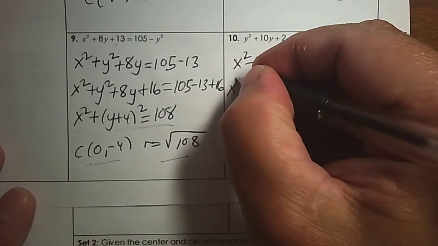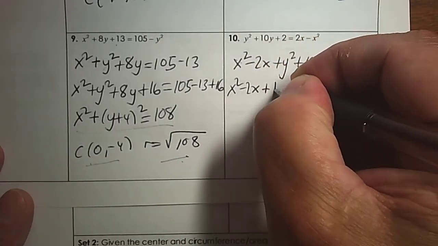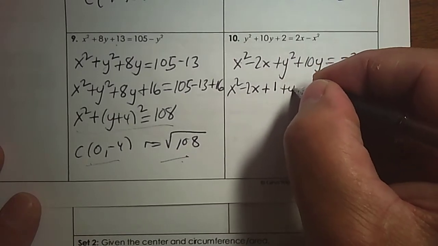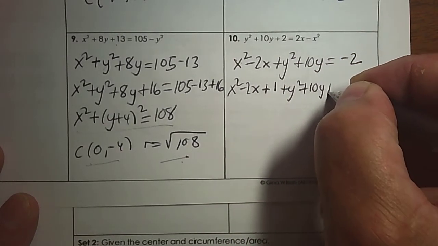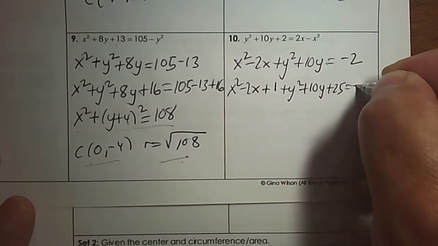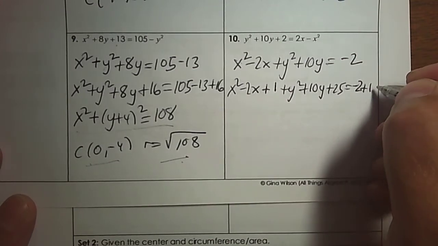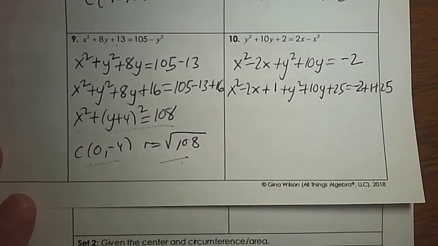I'm going to complete the square. So to complete the square for x, it's 1. To complete the square for y, it's 25. And then I'm going to add that to the right side. So that's 1 and 25. I'm going to add to the right side.